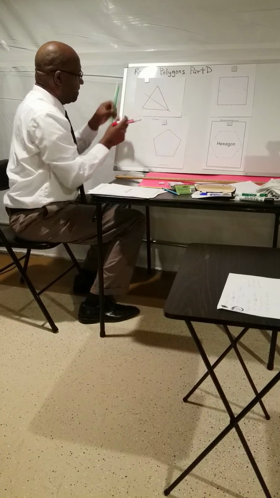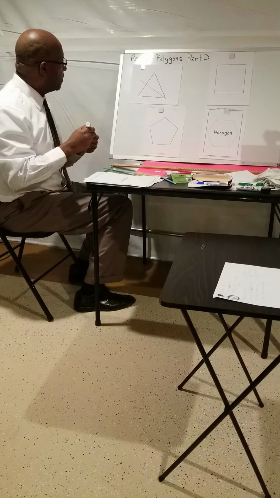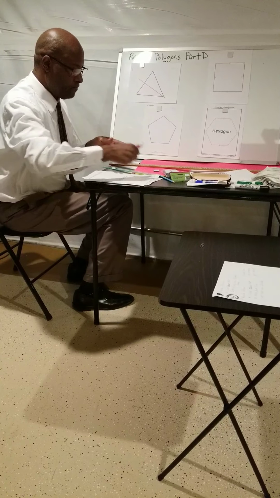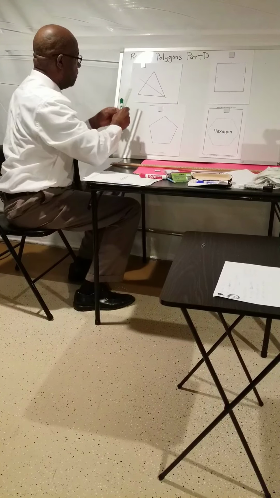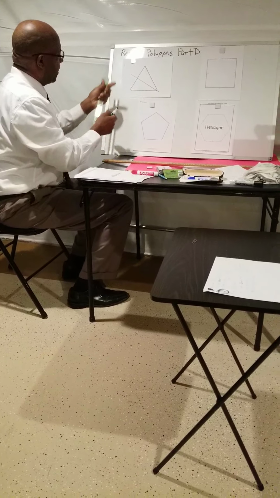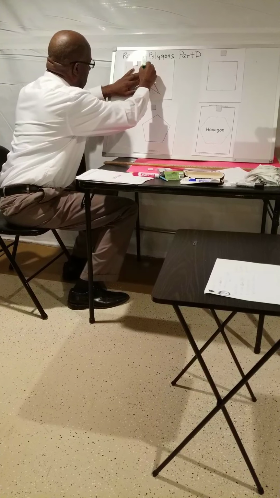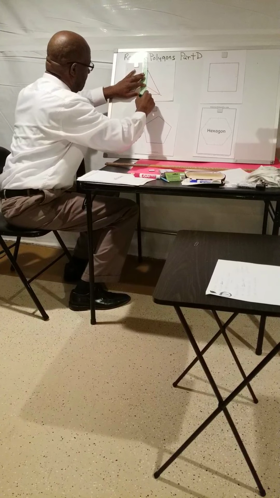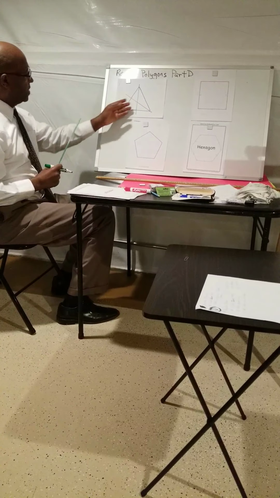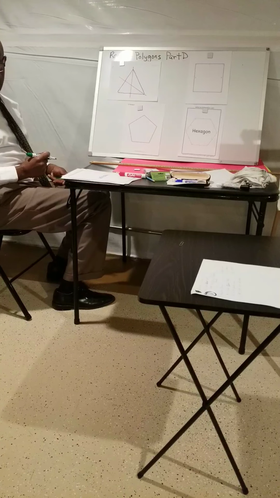Okay. If we did a line of symmetry here, so far we have, for the tally mark, one line of symmetry. Okay? Well, what if we did this for this triangle? Now when you fold it side to side, so now we have another line of symmetry.